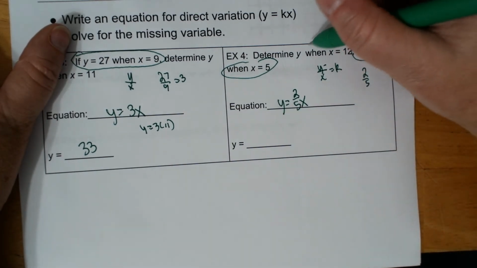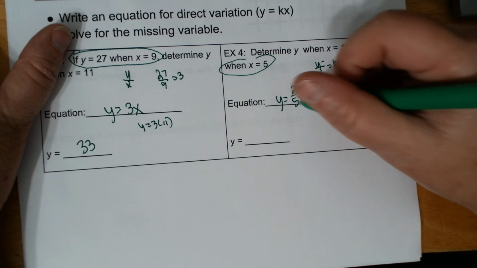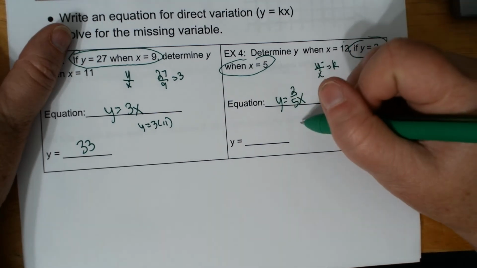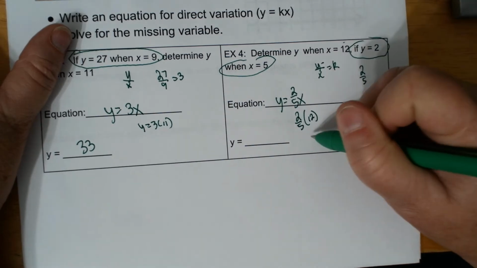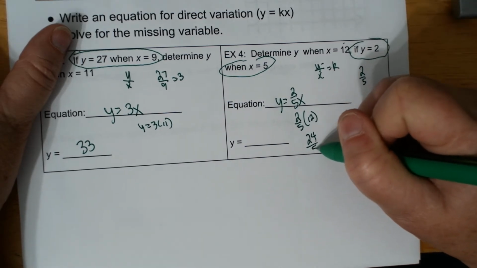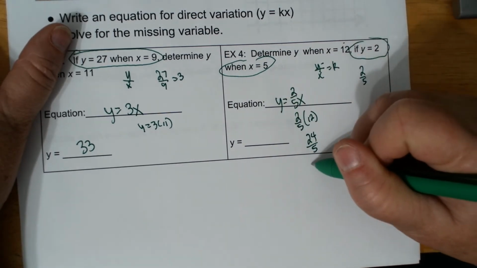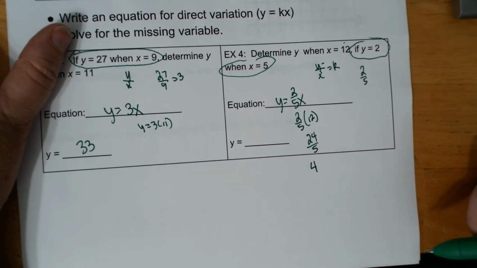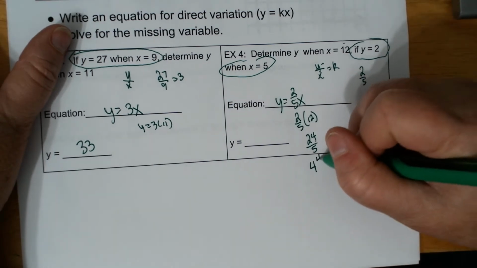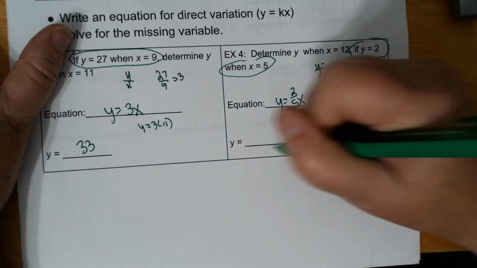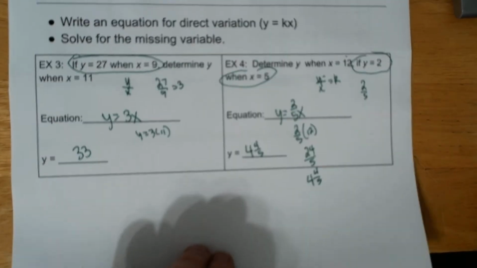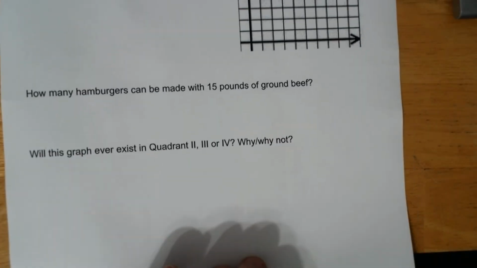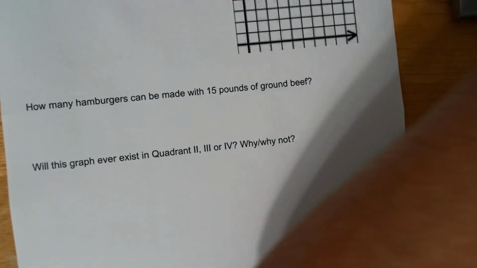So then determine y when x is 12. So we're going to put 2/5 times 12, which is 24/5, which is 4 and 4/5. And then we're going to hang out on graphs.